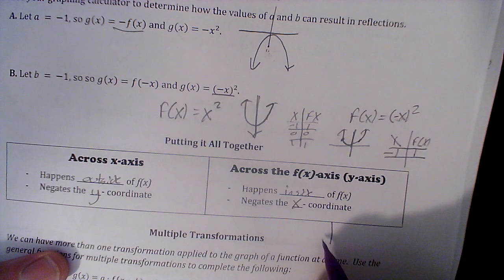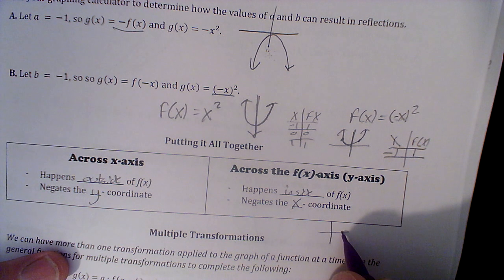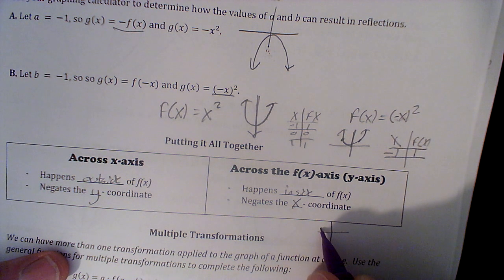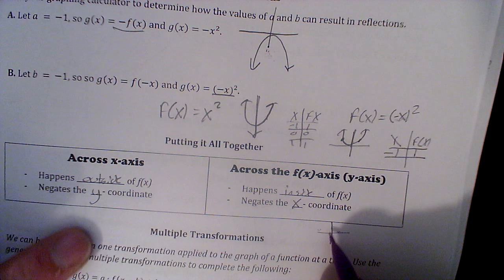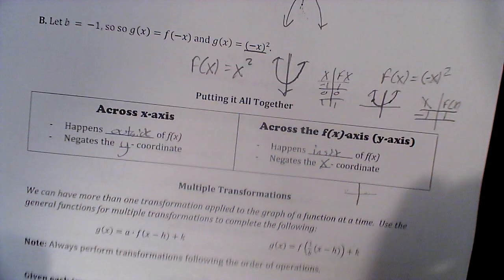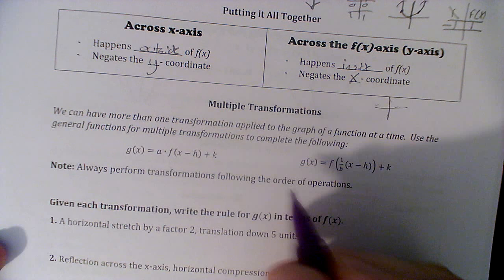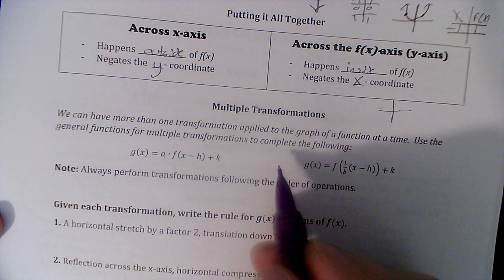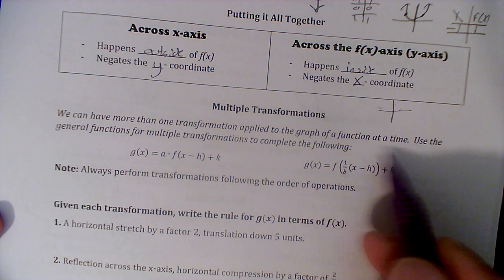So, again, that's a little weird, but if I just drew a coordinate plane like this, and I had an x value, and then I made it the opposite, I made it a -x, look what I'm jumping over. I'm jumping over the y-axis. Let's say I had an output of 2. That's a y value. And I changed my y values, right? I'm actually going across the x-axis. Okay? So, we can now have more transformations applied to a function at a time.